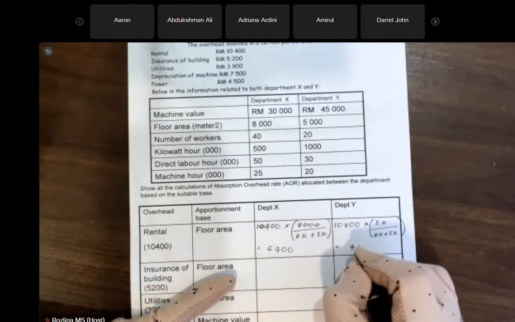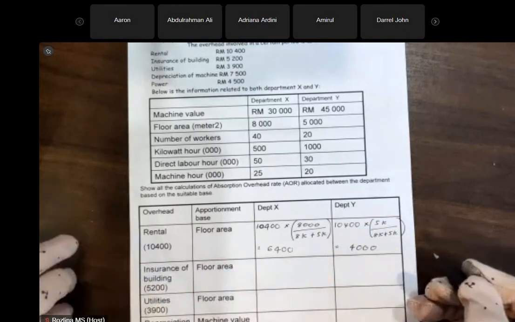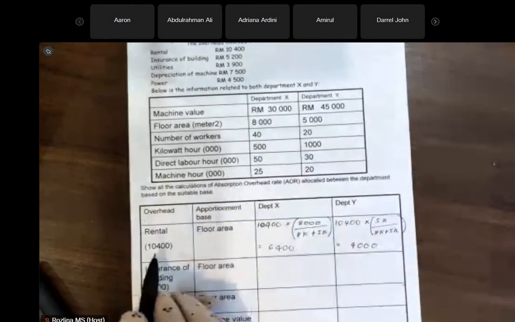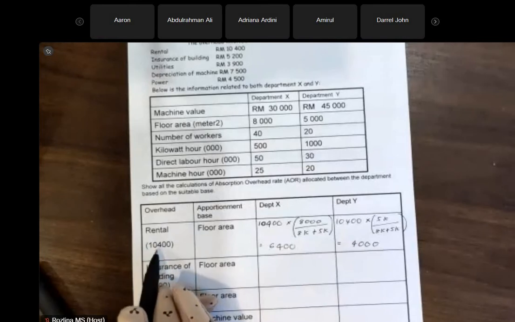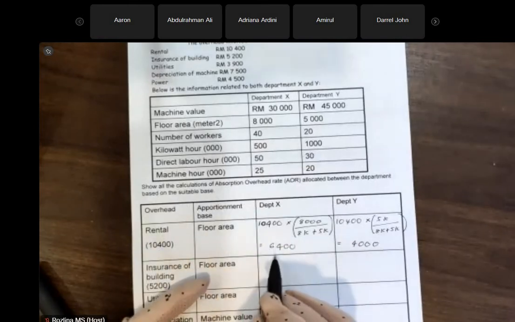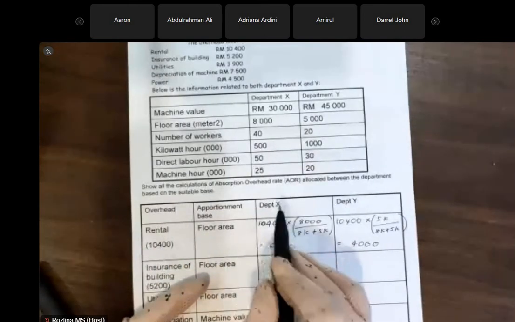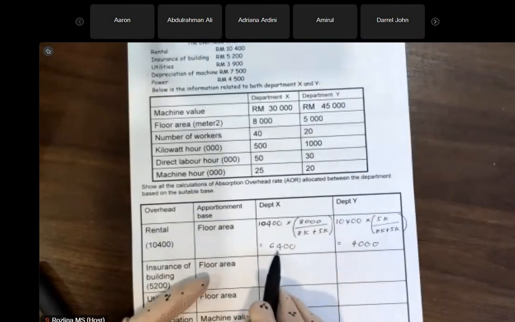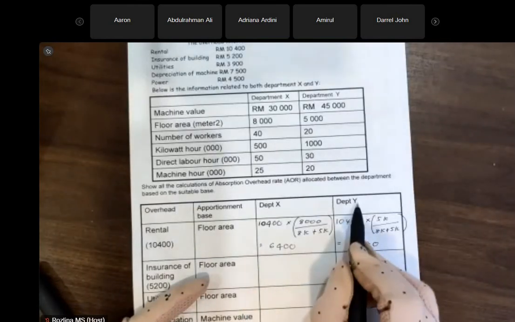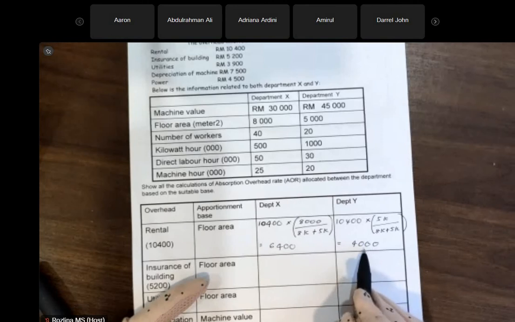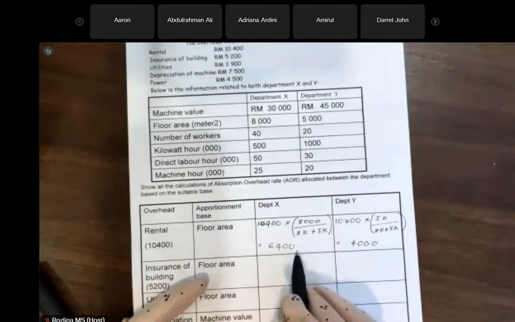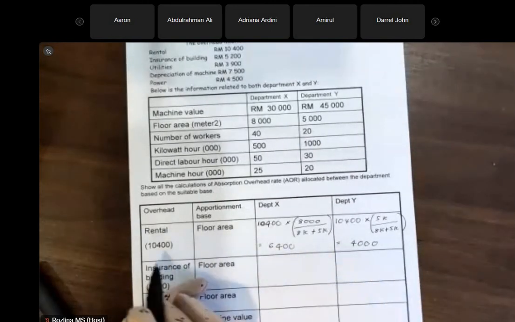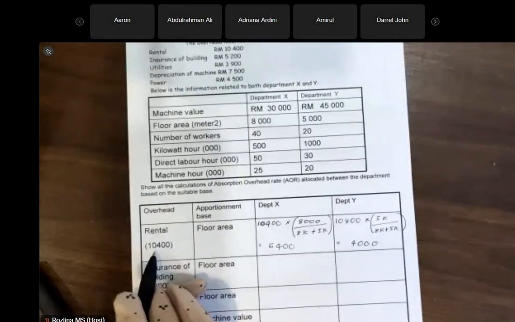This one is 4,000. So you see the amount 10,400 will be absorbed by Department X with cost of 6,400 and Department Y 4,000. If you sum up these two, you'll get the same answer again.